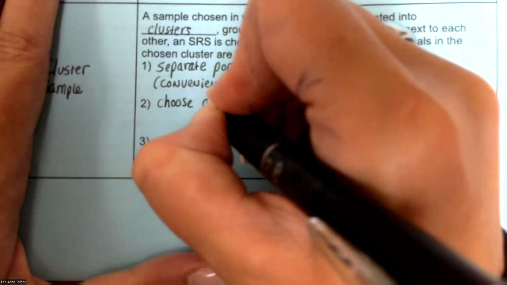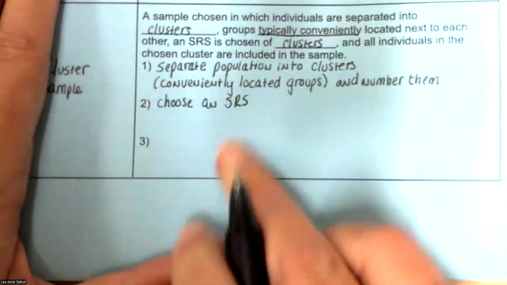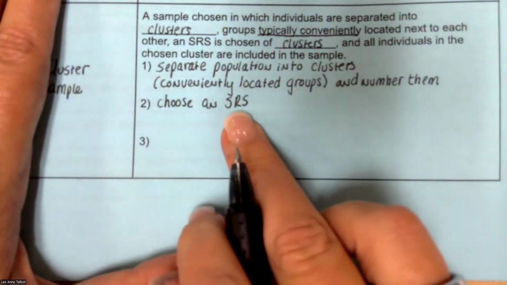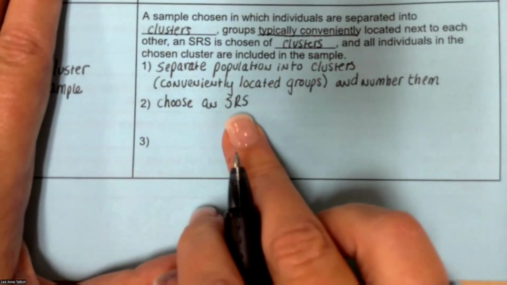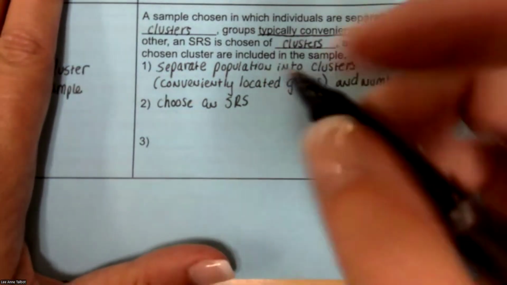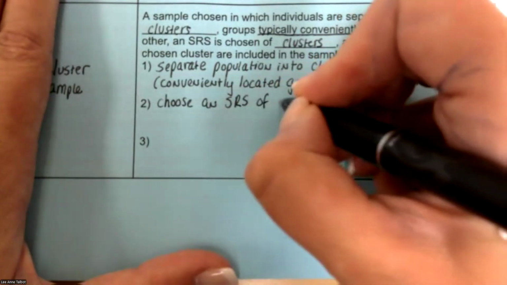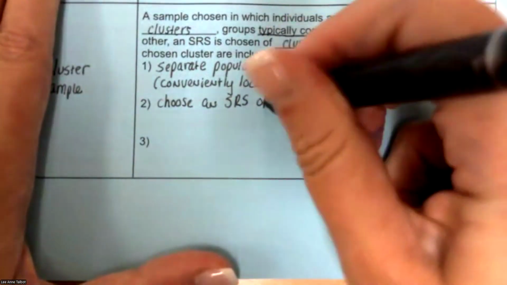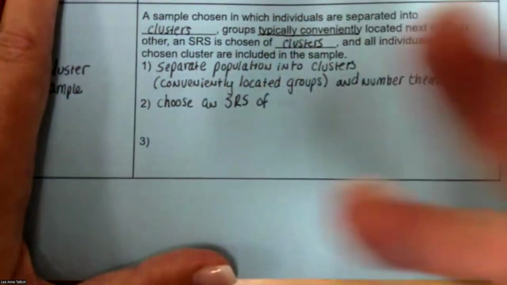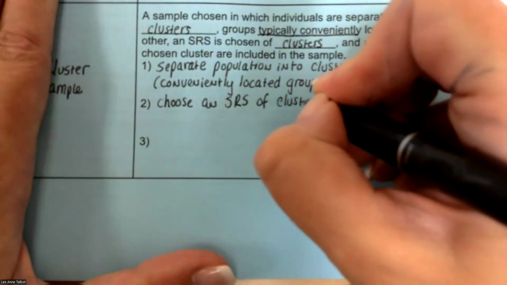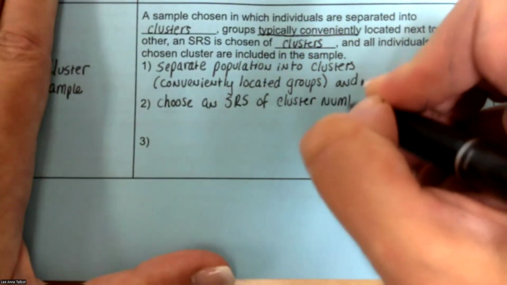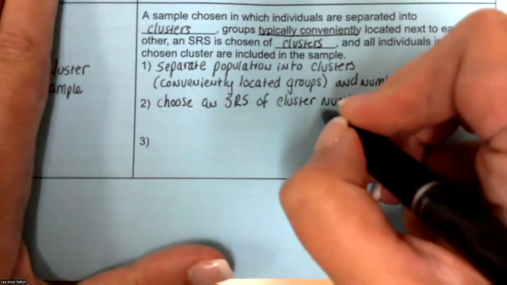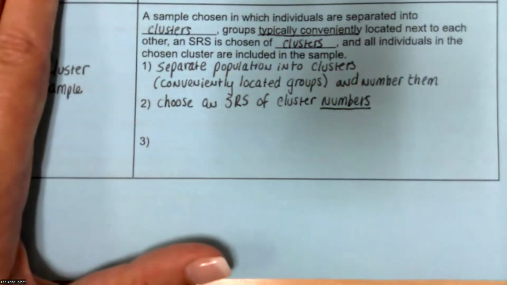Okay. Choose an SRS, reminding you, simple random sample. That just means that you number them and randomly choose numbers of clusters. So not of students.